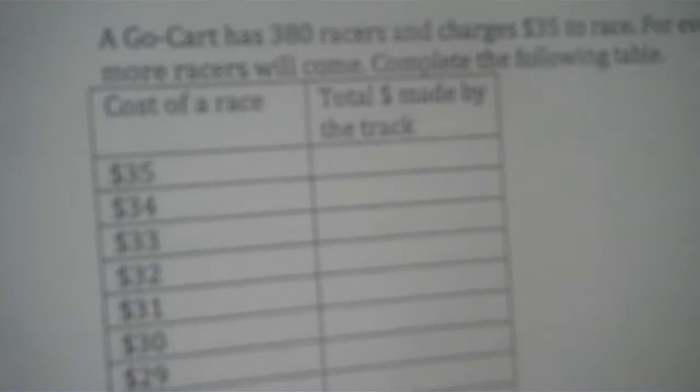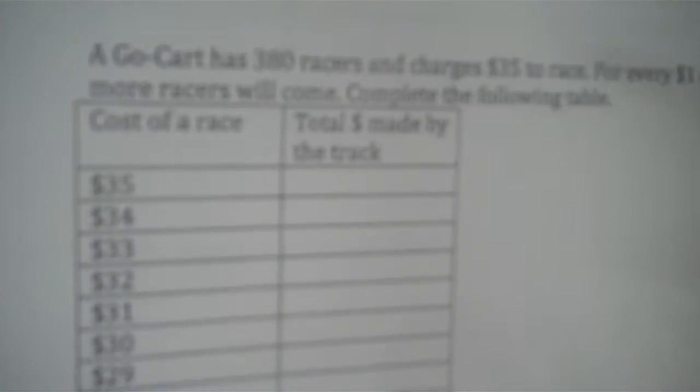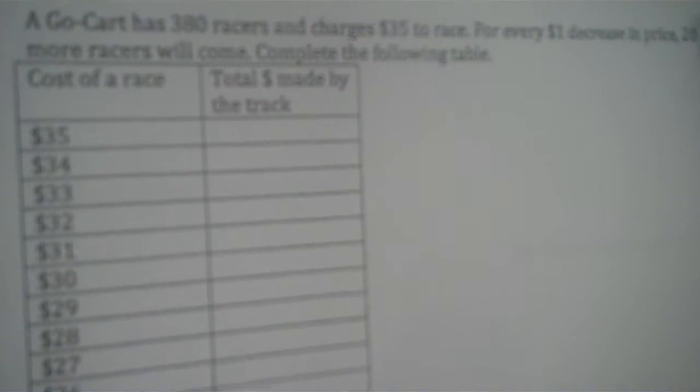A go-kart has 380 racers and charges $35 to race. For every $1 decrease in price, 20 more racers will come, because if you decrease the price, more people come is the idea. Now complete the table. So if you charge $35 for a race, for 380 racers, that's 35 times 380. Then these guys would make $13,300, the total money made by the racetrack.